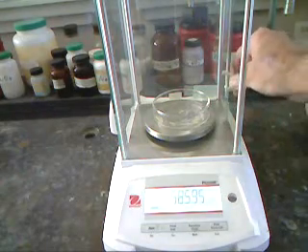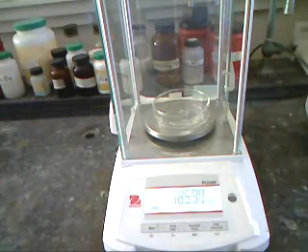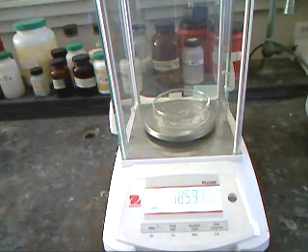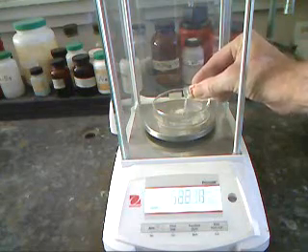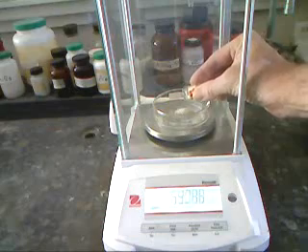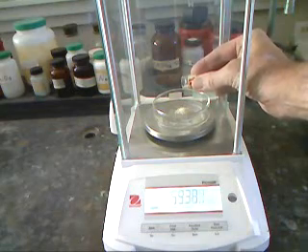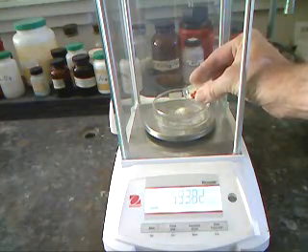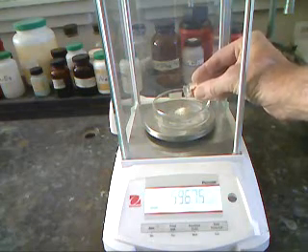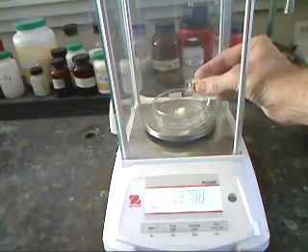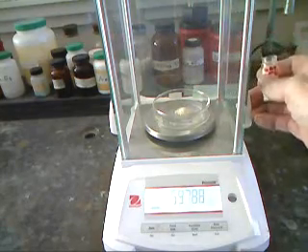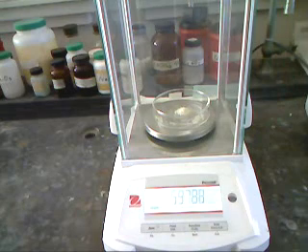So that means we're going to need something between 59.7 and 60. So that's the mass of the Petri dish and our first sample.